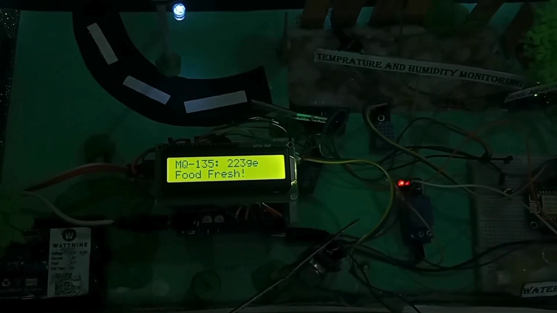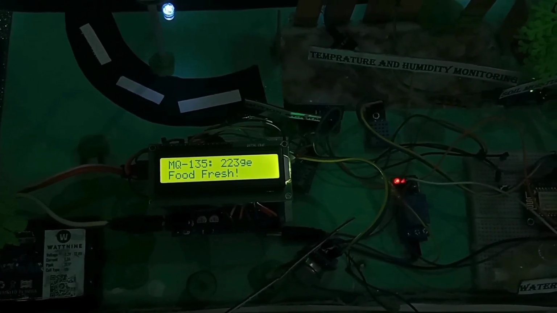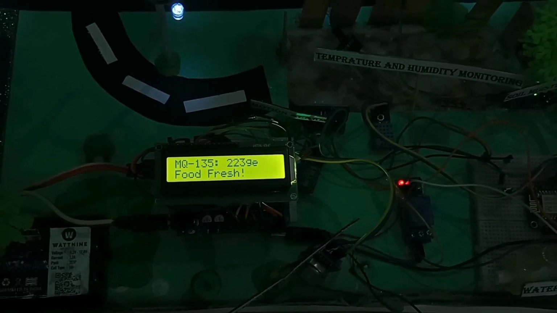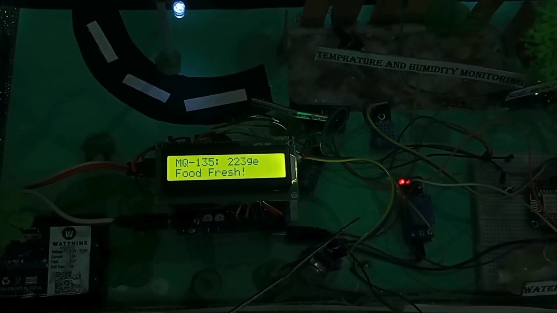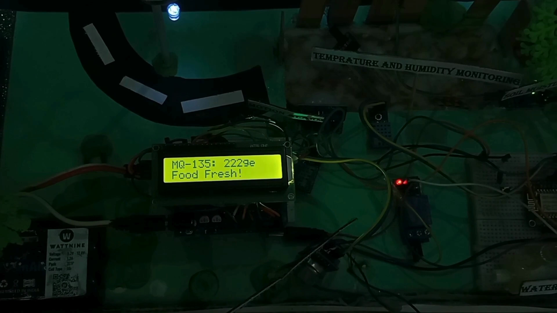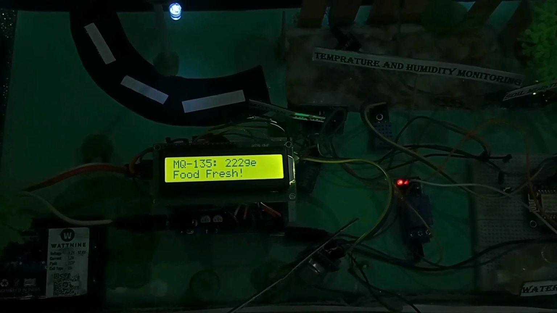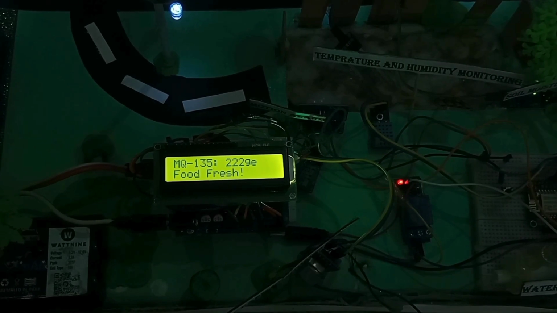So lastly, we have the food spoilage monitoring system. It monitors the gas released by the crops and tells us whether the crop or food is fresh or spoiled. It also tells the temperature and humidity released by the crop.